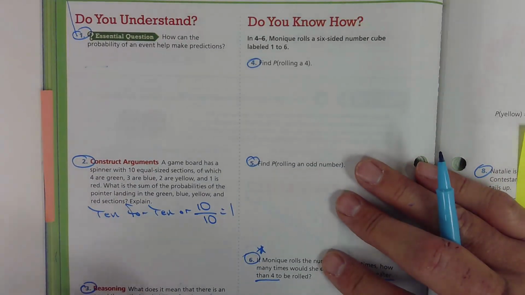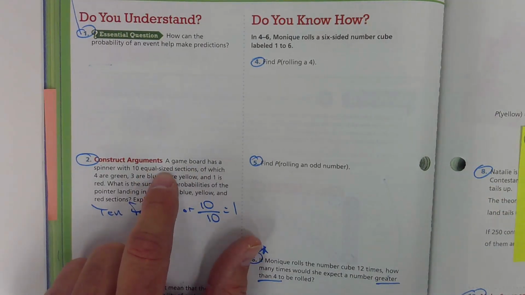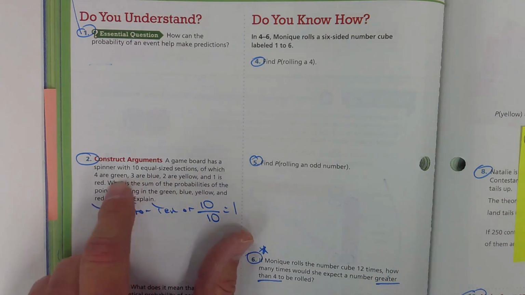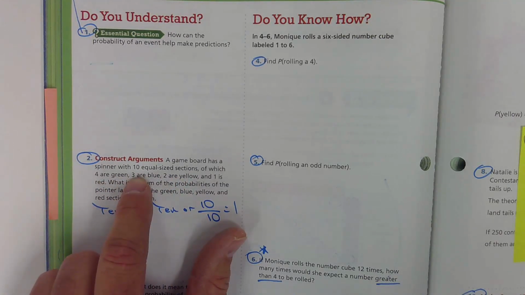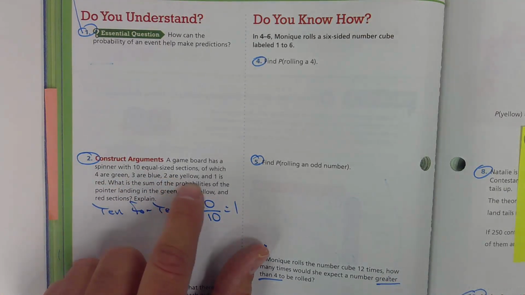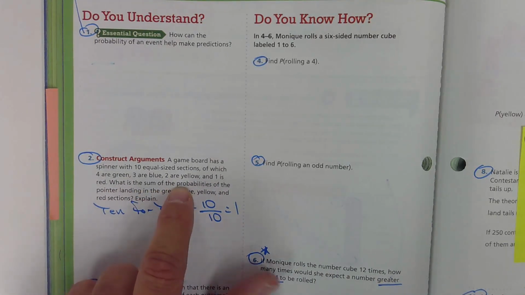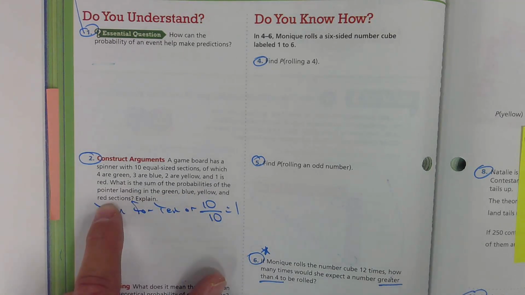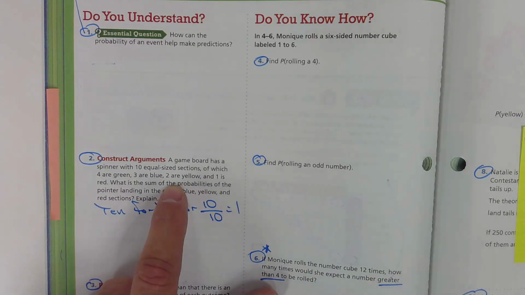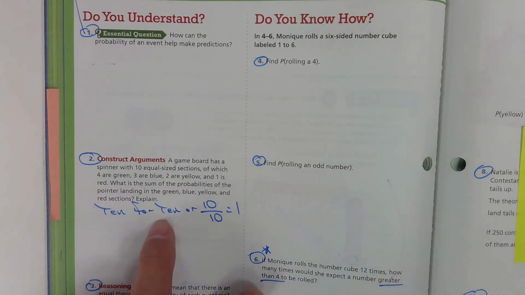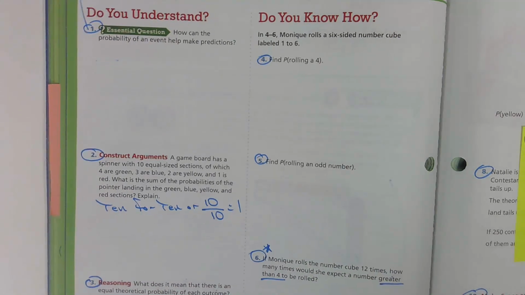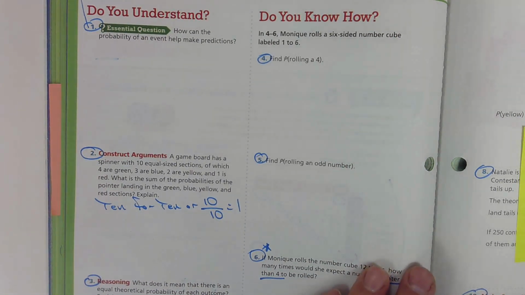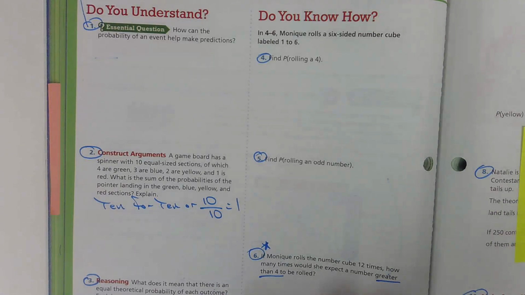Number 2, it says a game board has a spinner with 10 equal-sized sections. And out of the 10, 4 are green, 3 are blue, that's 7, 2 more are yellow, that's 9, and 1 more is red. And then it says, what is the sum of the probabilities of the pointer landing in green, blue, yellow, and red sections? Well, they just named all the colors on the spinner. So that's 10 out of 10, or 1, or 100%. It's going to happen. There isn't another color. There isn't a white. There isn't a mauve. There isn't a purple. It's going to land on one of those 4 colors they listed.